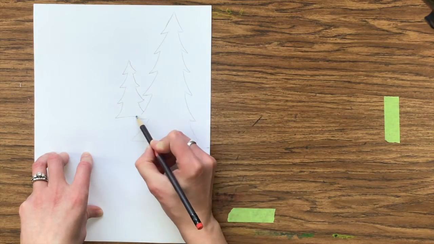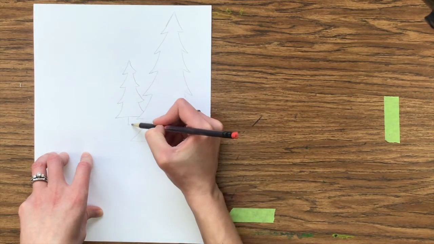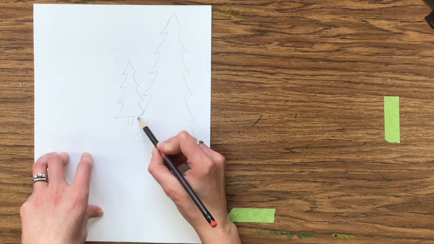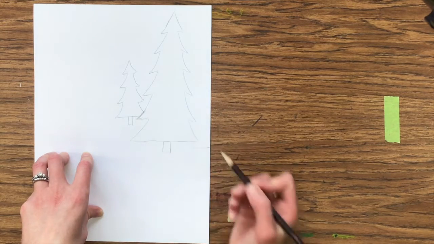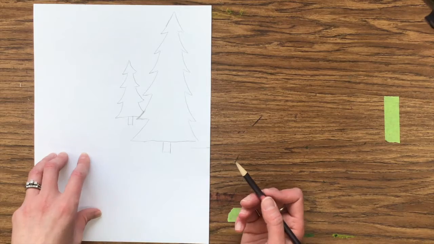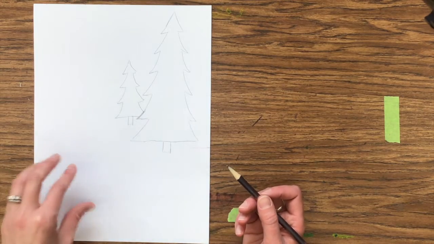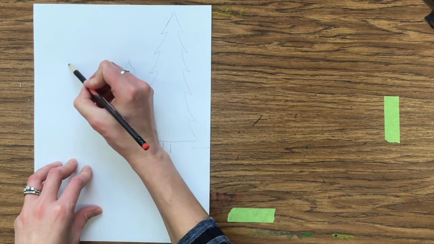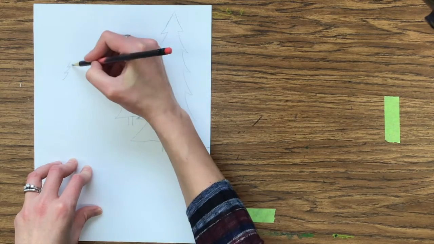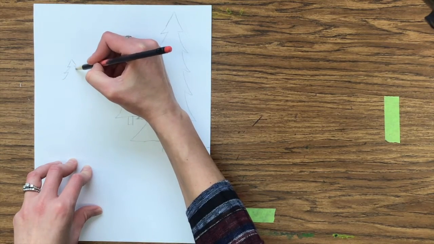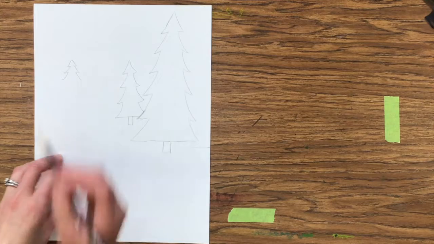Now look at that. I have some overlapping. Right here, this overlapped that tree, just a tiny bit, okay? Now I need to make my third tree, which needs to be the one that's the furthest away, which means it will be highest up on the paper, and it will be the smallest.